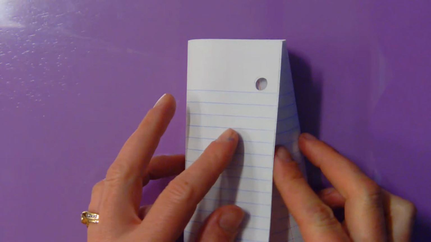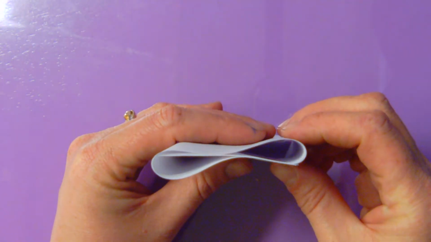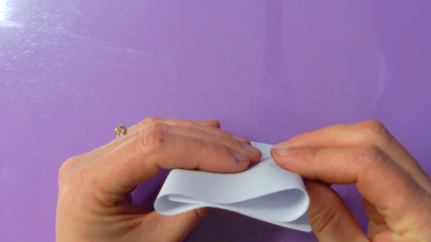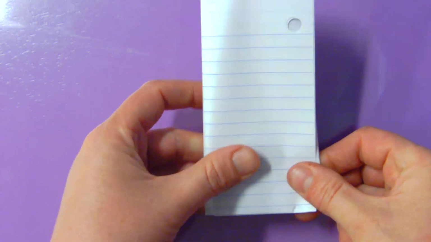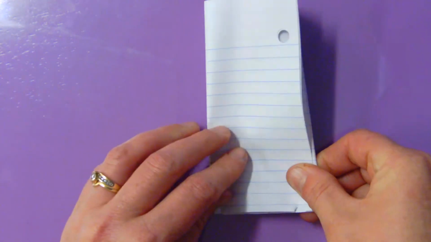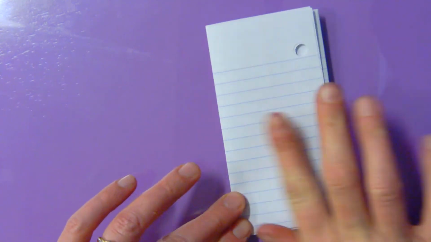crease it down, and then you're going to actually fold it now into thirds like we did your name tents. So you're going to put the fold I put on the bottom, and we're going to fold it in thirds, so make a little burrito, and then squish down so they're about the same size. Mine's not exactly the same size, you can see, but it's close enough.